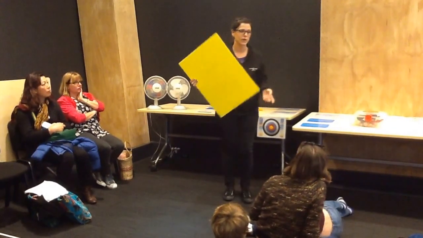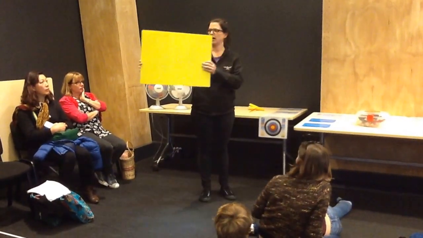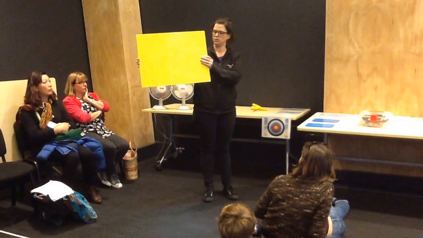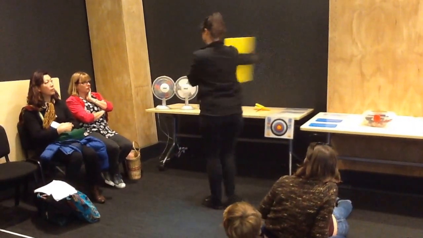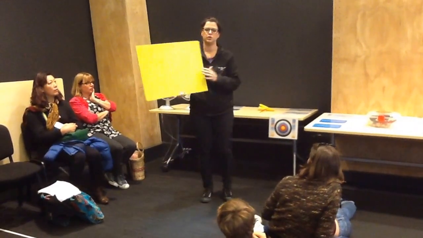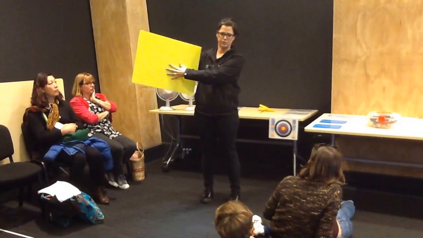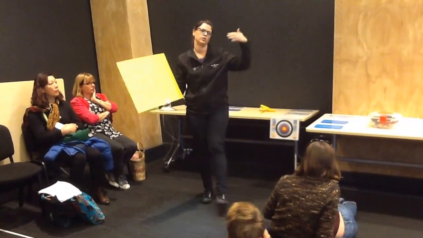One really easy way to experiment with drag is to hold this out with one arm straight and one arm dead, and spin in a circle. Okay? What you're going to feel is the card pushing back into the arm that's behind it. Because remember, drag is the one that goes backwards.